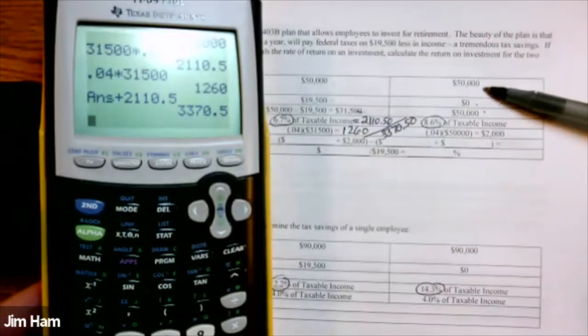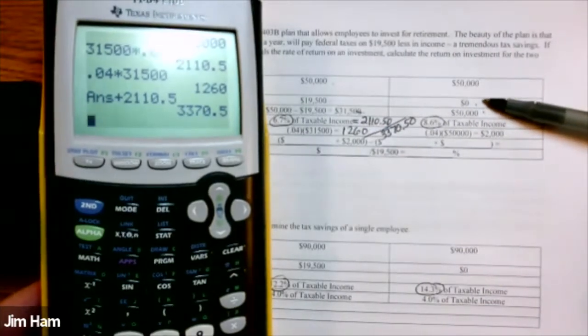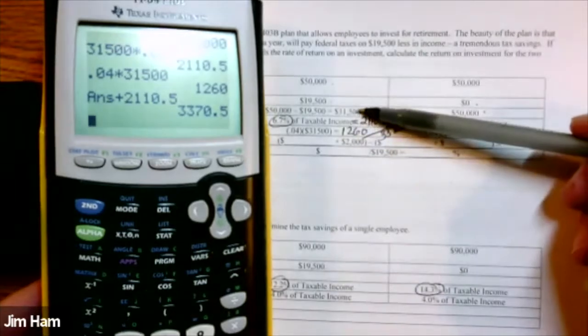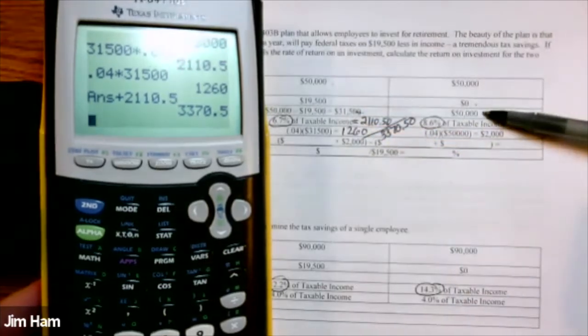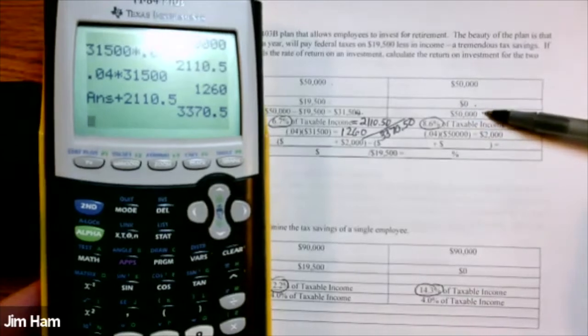This other person who makes the same income, $50,000, does not invest anything in a 401k. So they're at a disadvantage right now because when they retire, they might not have anything saved up. This person's going to have a lot saved up and will be able to travel, visit grandchildren, whatever they want to do when they retire with a little bit of financial security. These folks might only be living on Social Security when they get to retirement age.